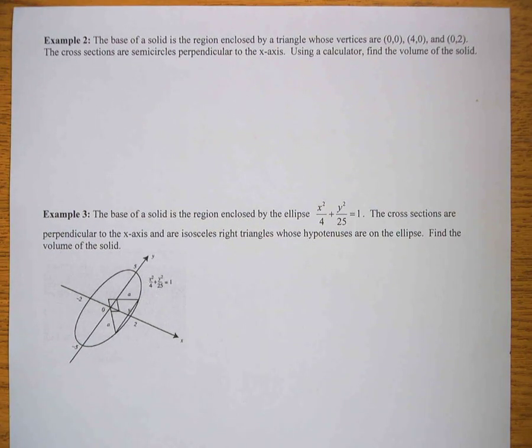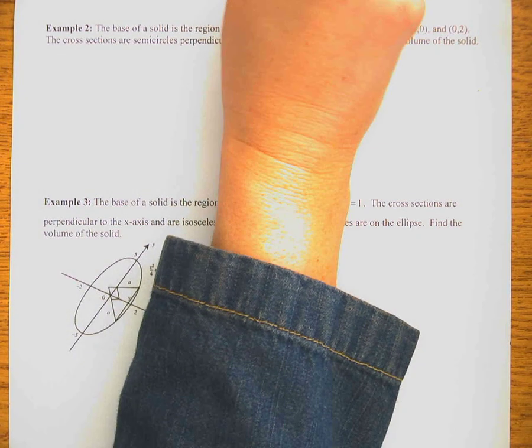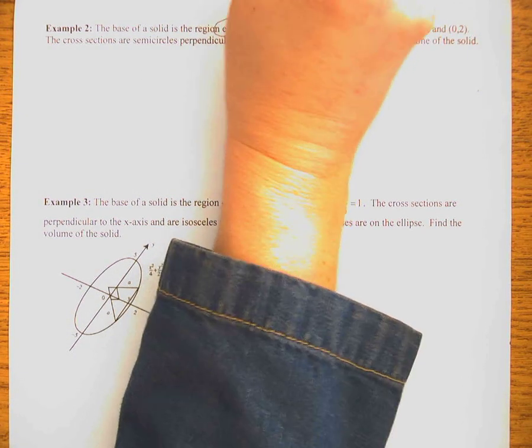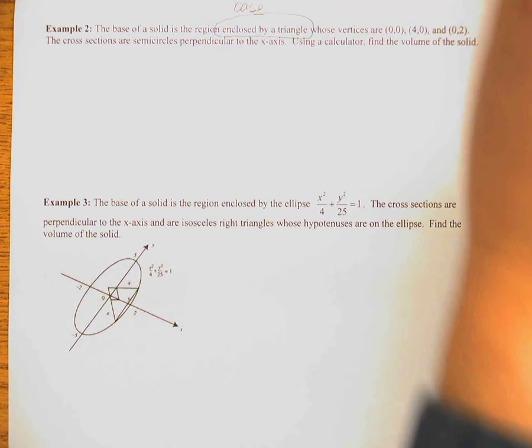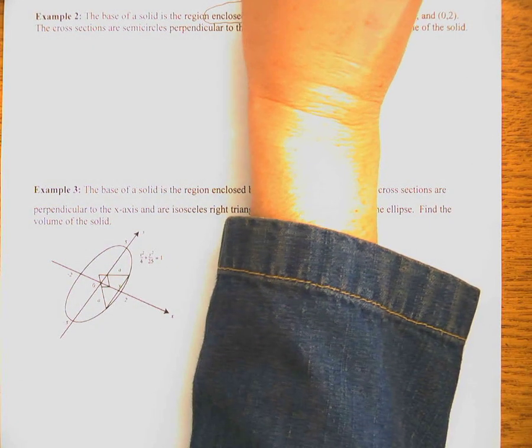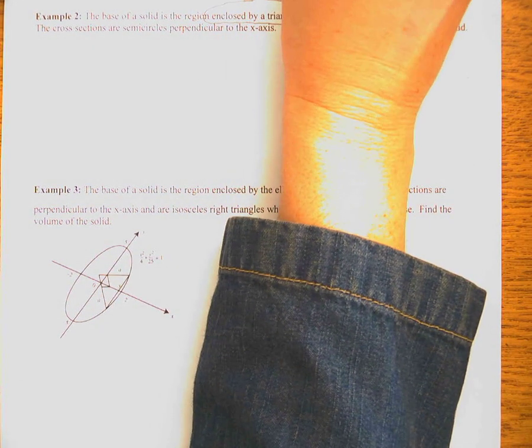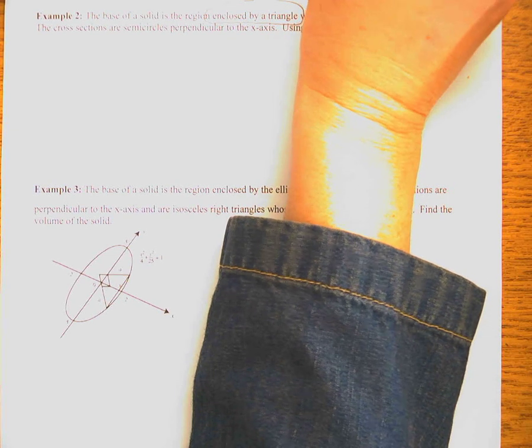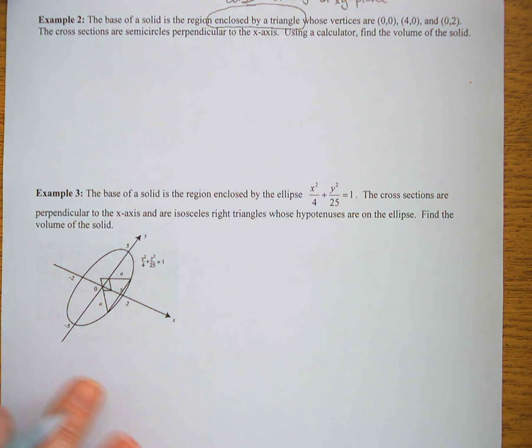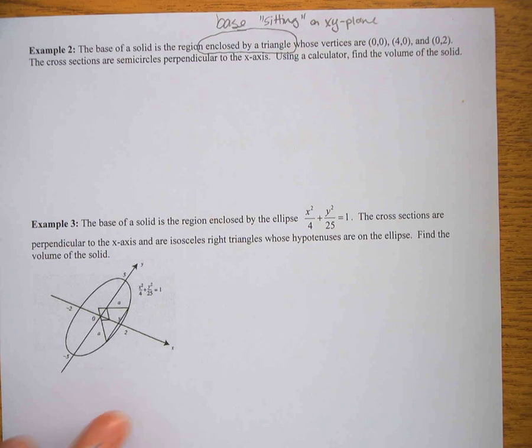So with example 2, they didn't give us a picture. We might want to draw that picture because the more you can visualize, the better your chances will be of getting it right. So it says the base of a solid is a region enclosed by a triangle. So that'll be our base that's sitting on the XY plane, whose vertices are (0, 0), (4, 0), and (0, 2). Let's go ahead and sketch that.